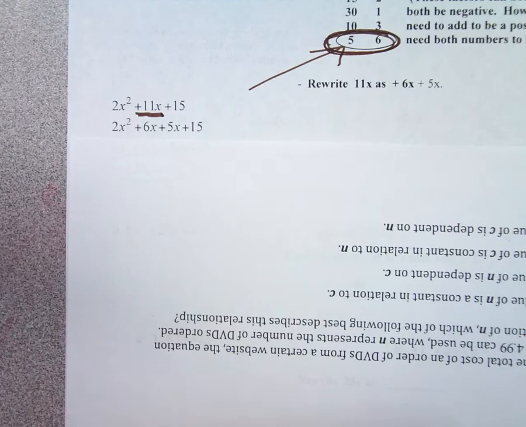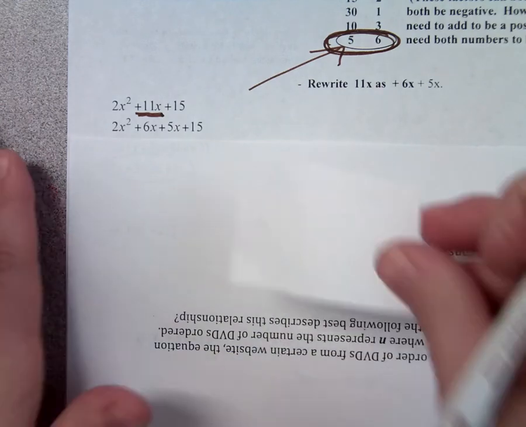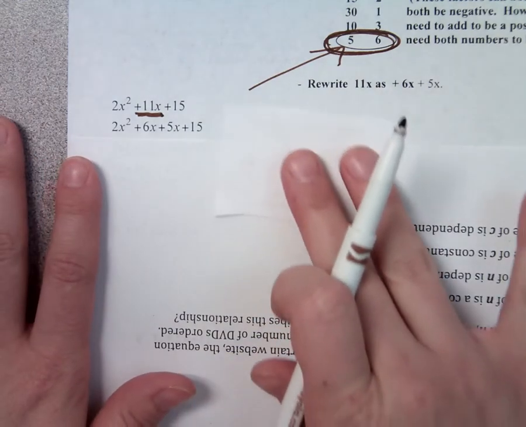Wait, Miss Wood. Mm-hmm. So we multiply the A and the C and try to get the x1. X method. All right. Yeah. So I know right now it's going to be kind of confusing. Once we get going, it'll be better.